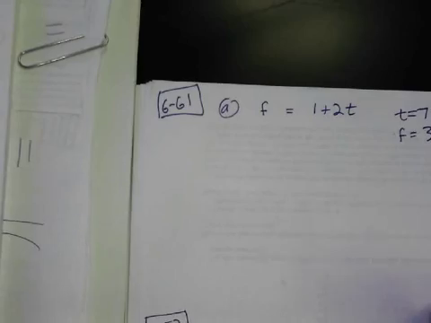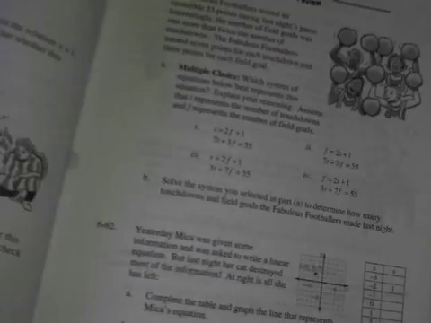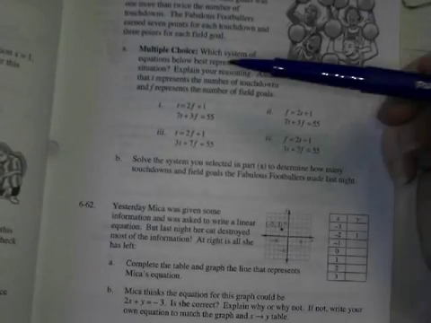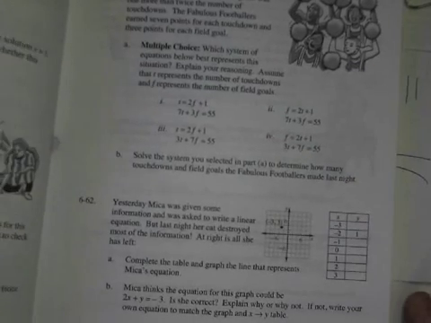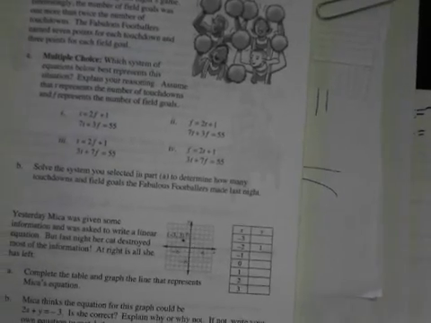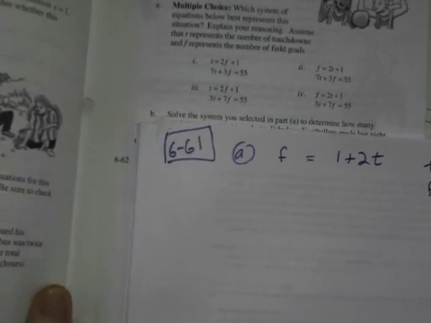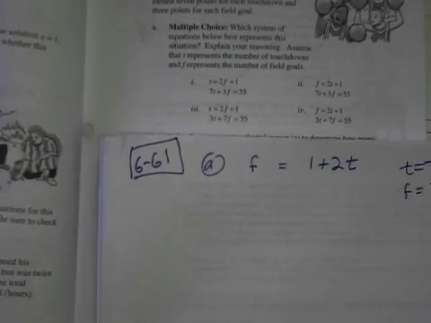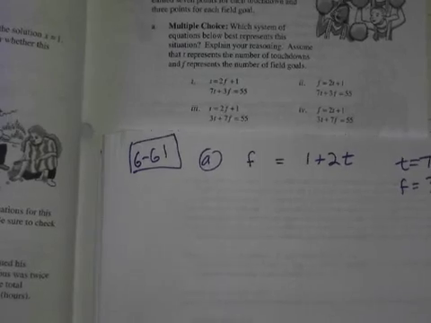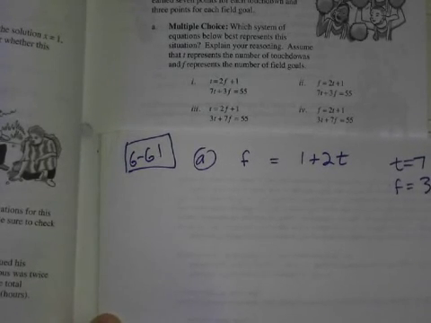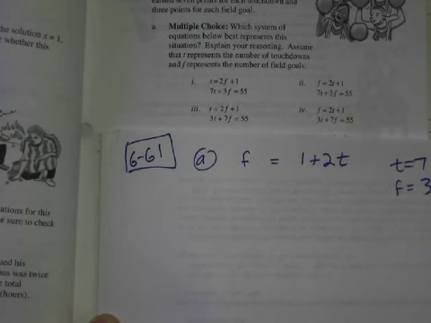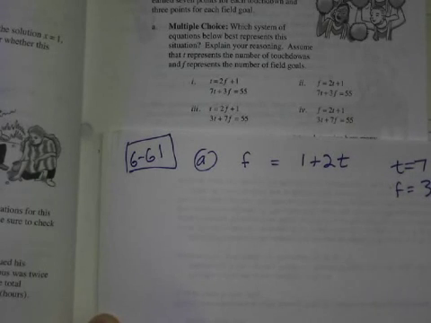So if you look at A, B, C, and D, or I, no, it's not IV. Yeah. So if you look at I and II, or no, if you look at A and C, you'll see that it says touchdowns are equal to one more than the number of field goals. So I have to automatically cross that out.